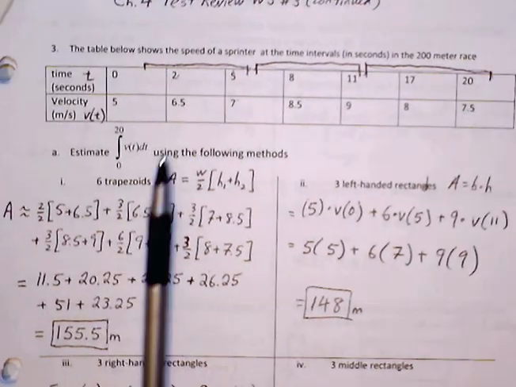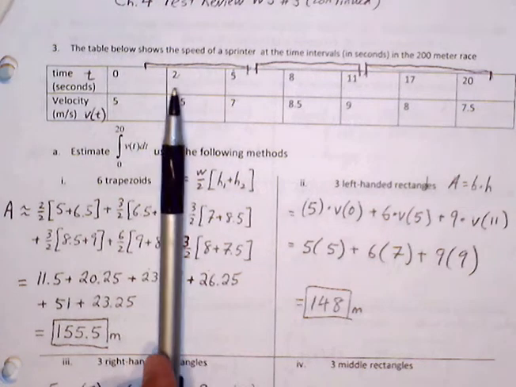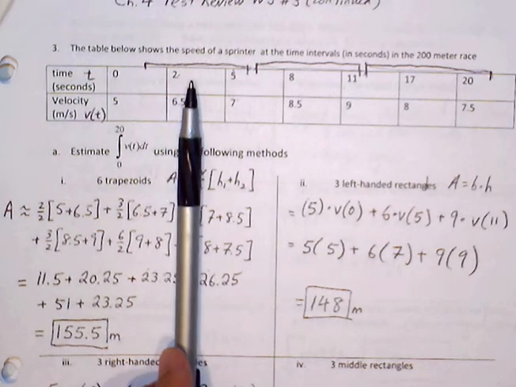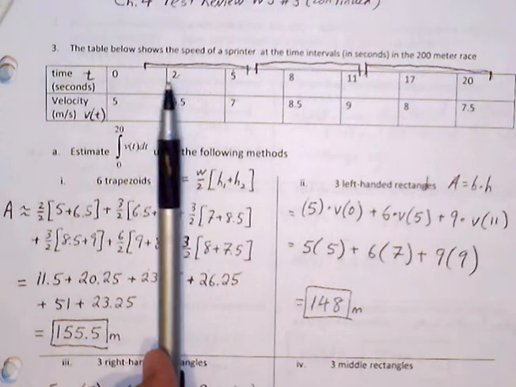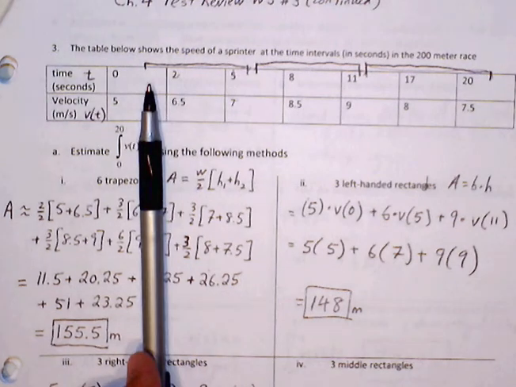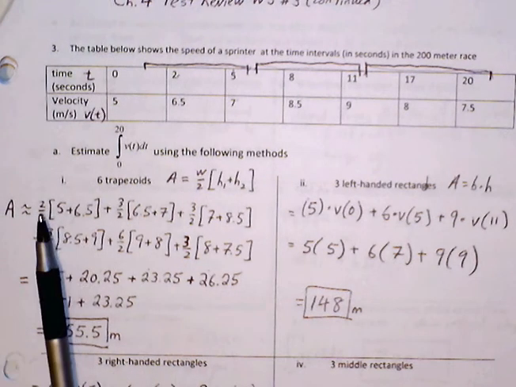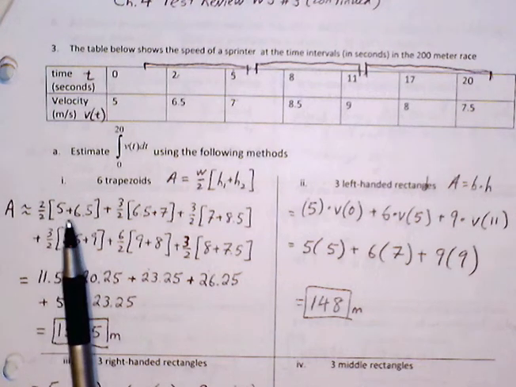For the first trapezoid, the width between 0 and 2 is simply 2, where we just subtract these values. So 2 minus 0 is 2. Plug into our formula, width over 2, 2 over 2 times h sub 1 plus h sub 2.